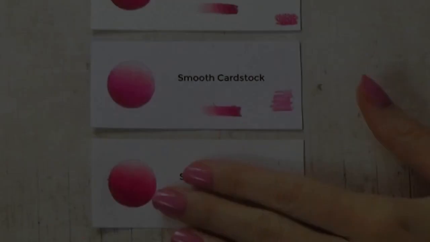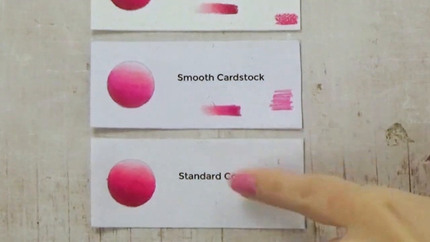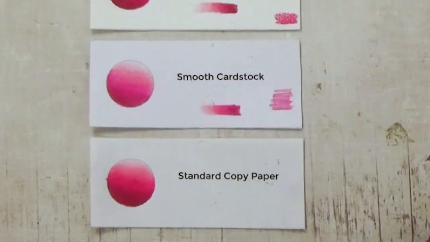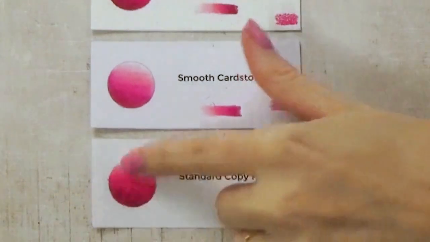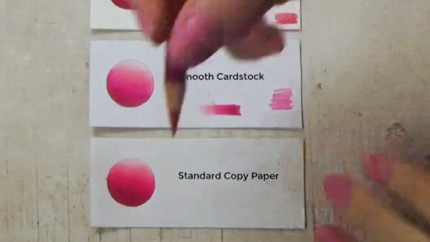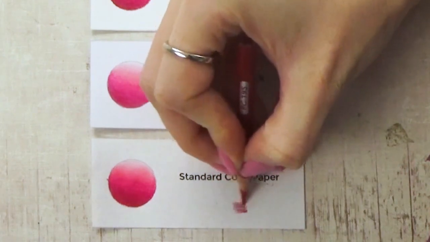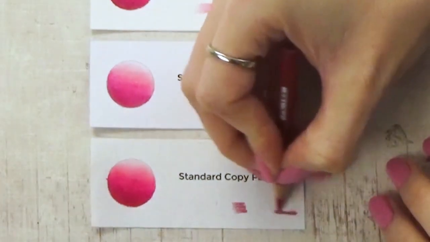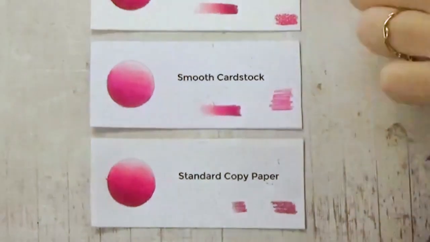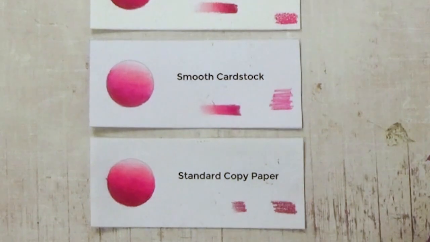Now, standard copy paper at the bottom. This one here, I'd probably recommend over smooth cardstock if you have nothing in the house. Like if you just want to play and get started, it has a bit more grip to it. So you can see it's already a lot more vibrant than the smoother cardstock here. And if I come in and start to lay down the pencil, you'll see I can actually build it up a little bit and get a bit of the tooth happening. If I do just a quick scribble like this, like I've been doing down the side, I do still have a little room to build up and layer a bit extra.